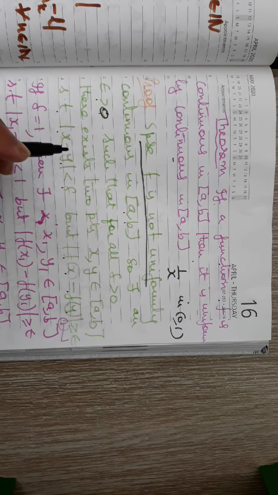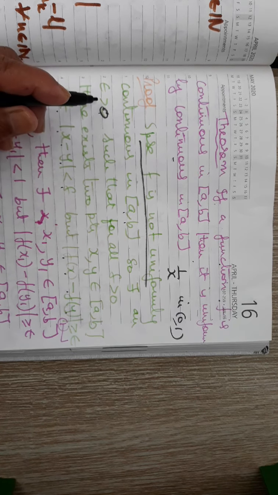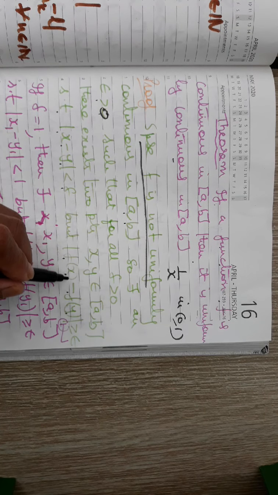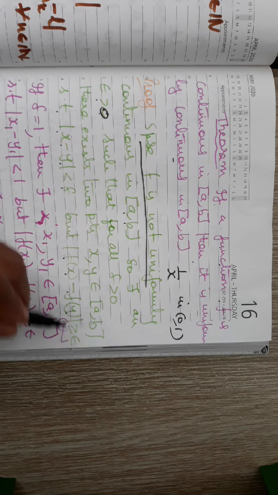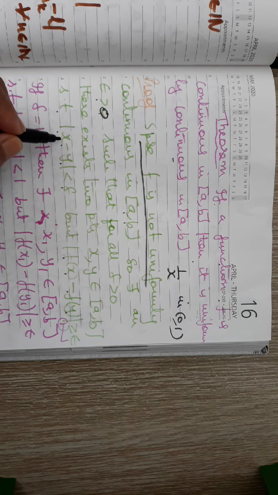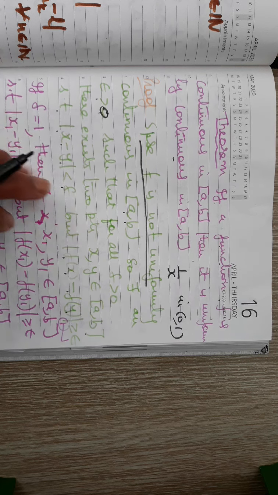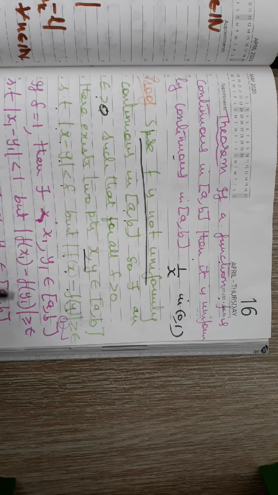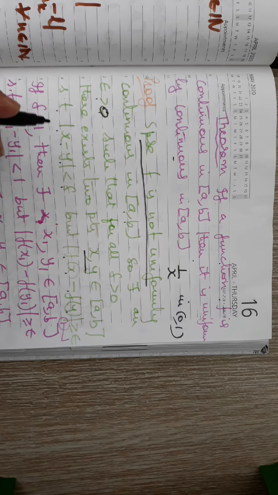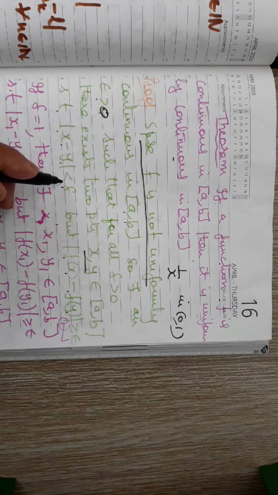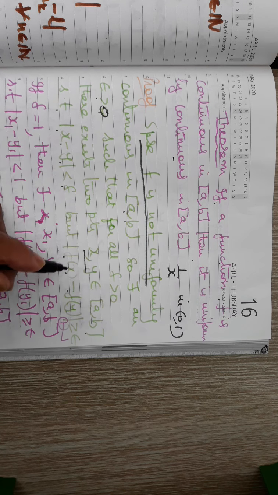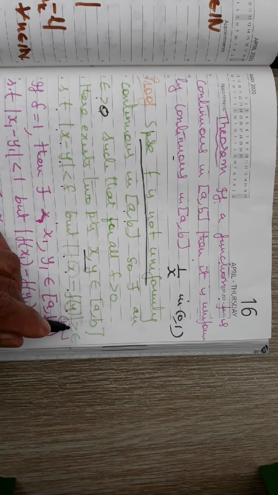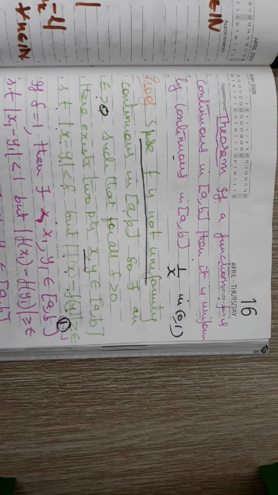Because by the definition of uniformly continuous, for every epsilon greater than 0, there exists a delta which depends on epsilon, such that |f(x) - f(y)| < epsilon whenever |x - y| < delta. But since f is not uniformly continuous, there exist at least 2 points in closed interval AB such that |x - y| < delta, but |f(x) - f(y)| >= epsilon. Name it as equation 1.